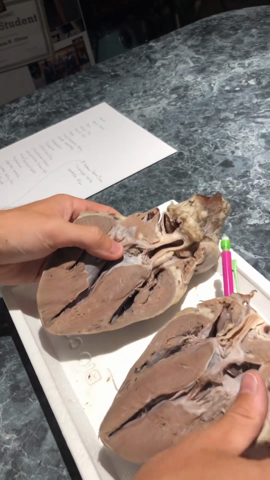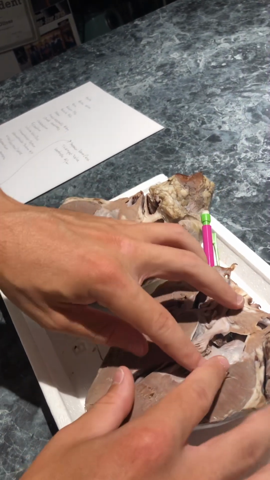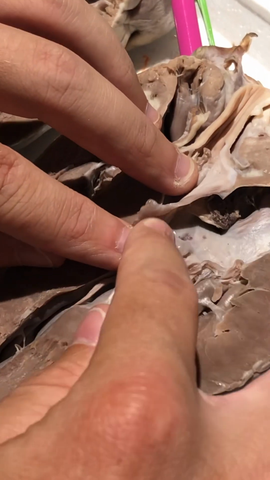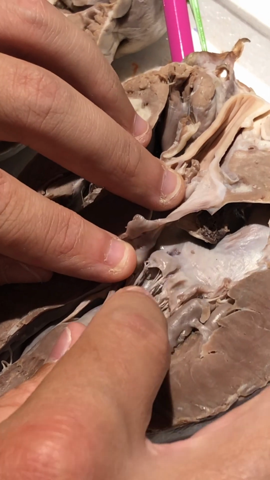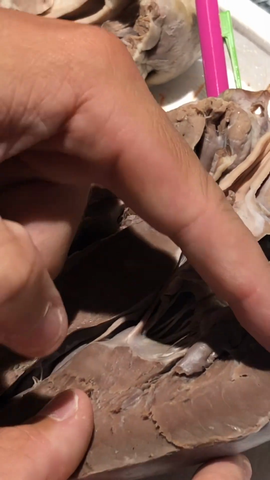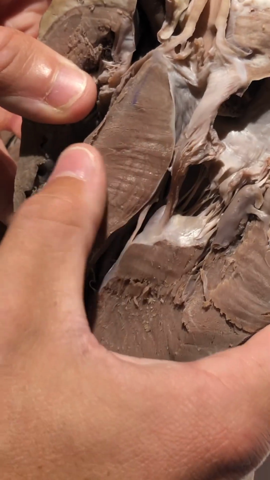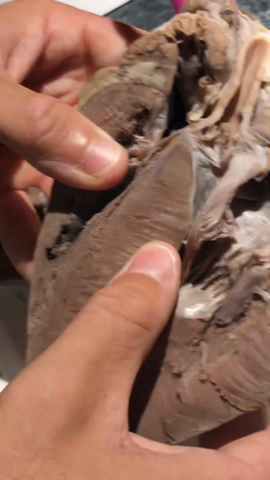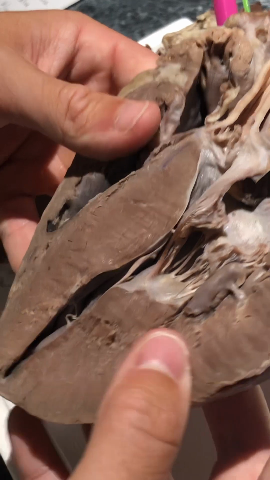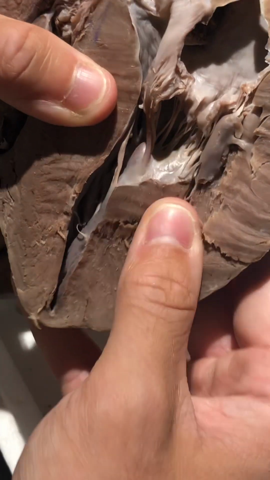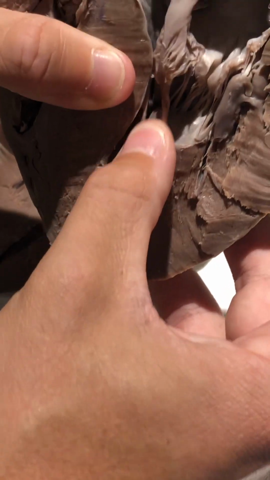So next thing we'll be looking at is the bicuspid valve. Bicuspid valve is in here. It'd be these little flaps in here. The myocardium would be the structures here, like a muscular part of the material here. The papillary muscle would be this structure where the tendons kind of connect to, like this little muscle right here.